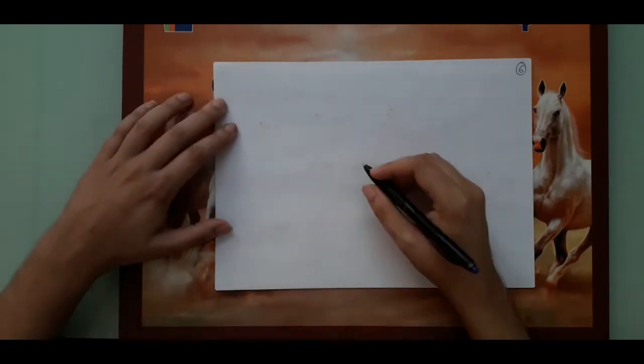Now, when we are talking of vectors or vector fields, there are certain laws which have been defined, or theorems I should say.